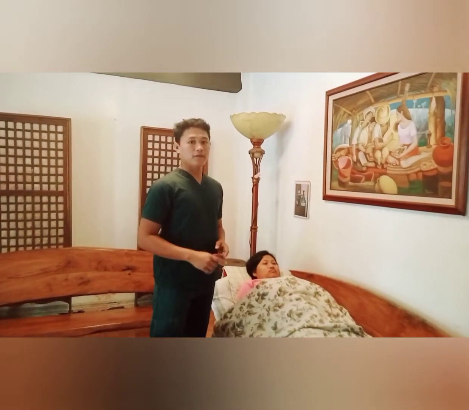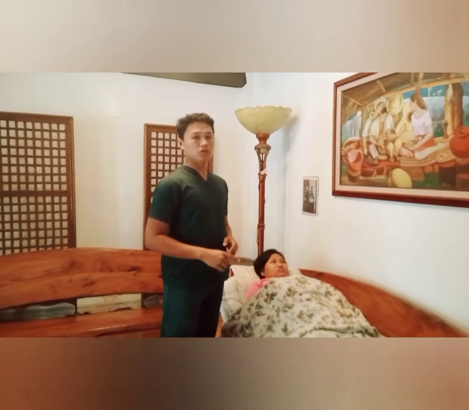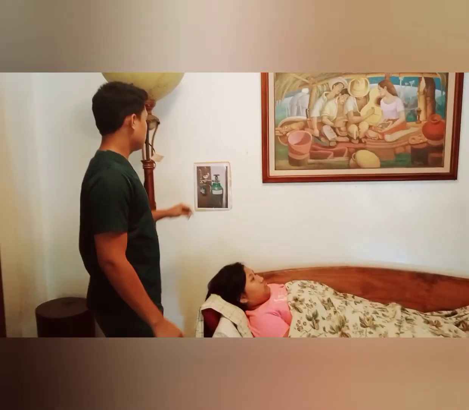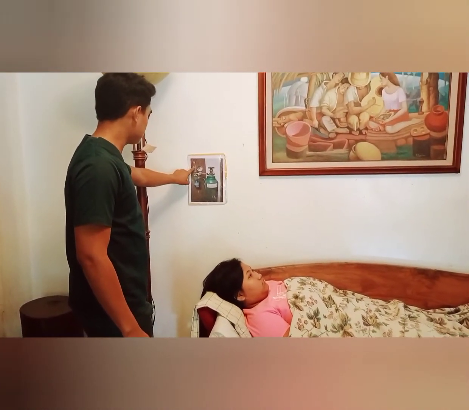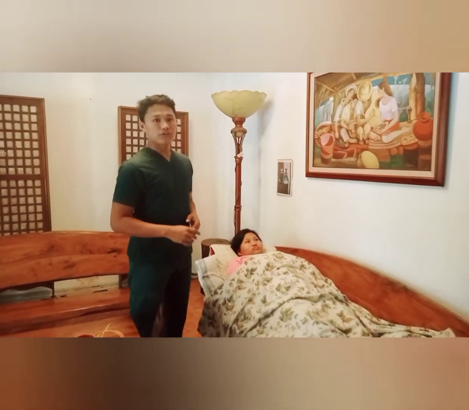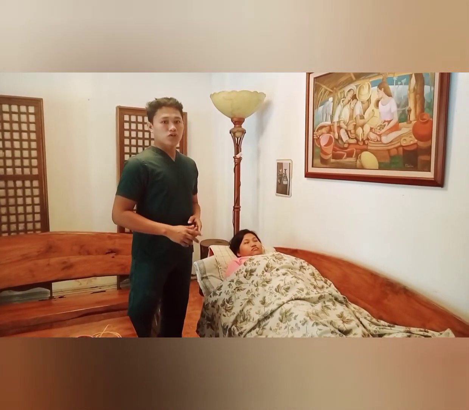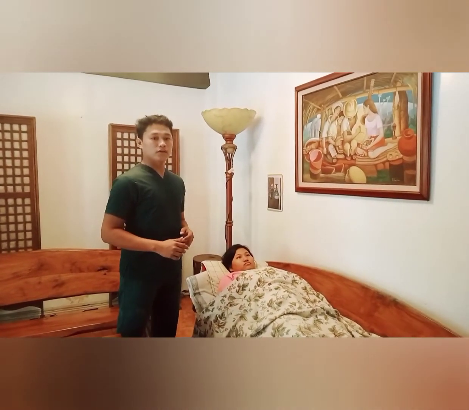For the next step, prepare the oxygen equipment. First, attach the flow meter to the wall outlet or oxygen cylinder. This is a flow meter, like this. Next, fill the humidifier about 1/3 with sterile water. The humidifier prevents drying of the nasal mucosa.